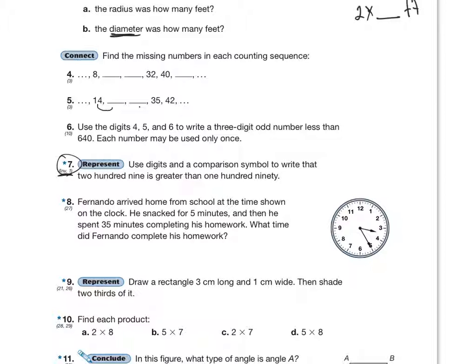So the comparison symbols are this, this, and this, and digits are 1, 2, 3, or in this example, 209, and then you write down the 190, and you use a symbol between them because they obviously are not the same.